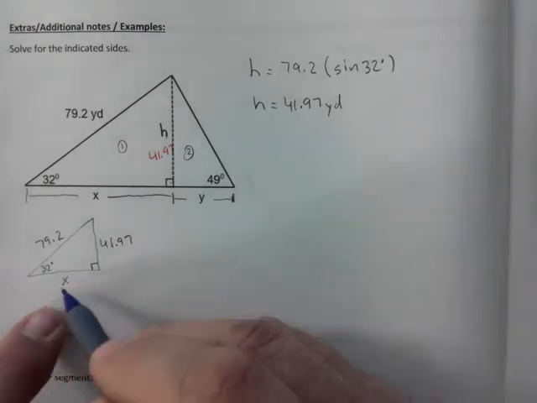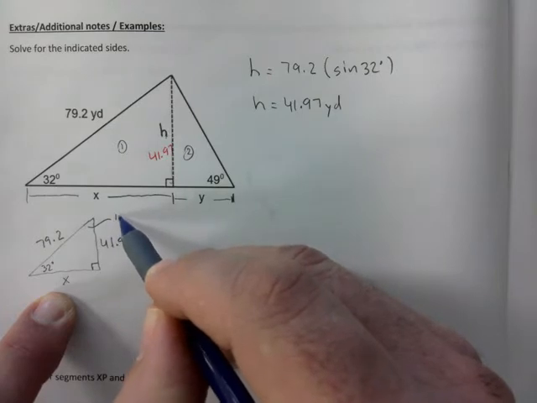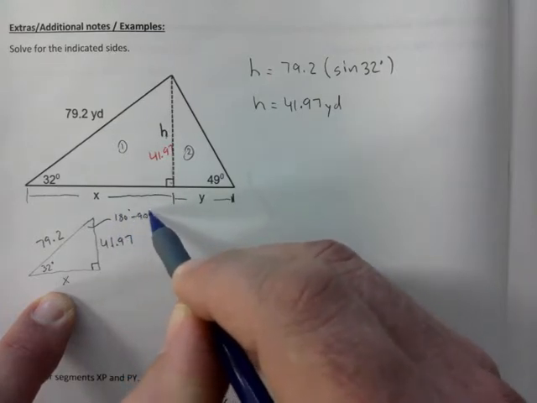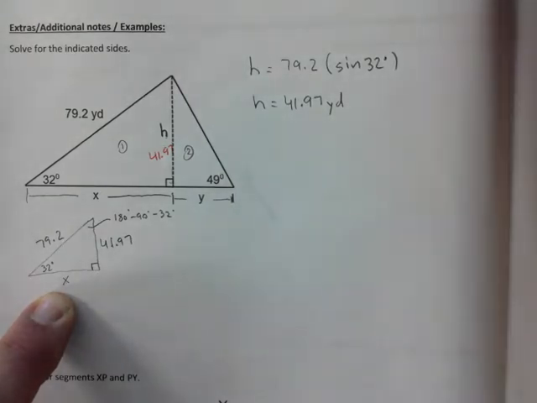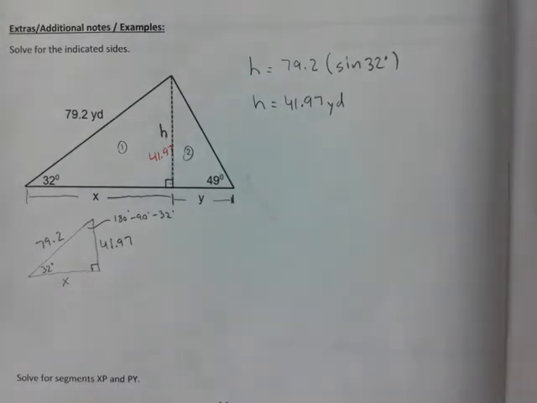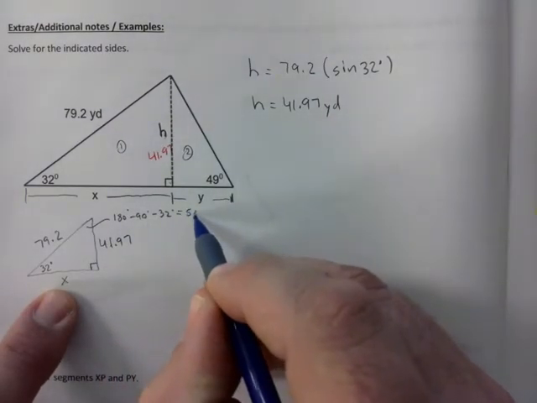But in order to find x, I need this angle up here, right? So that's basically 180 minus 90 minus 32, which is 58 degrees here.